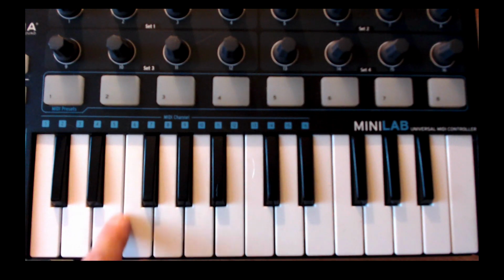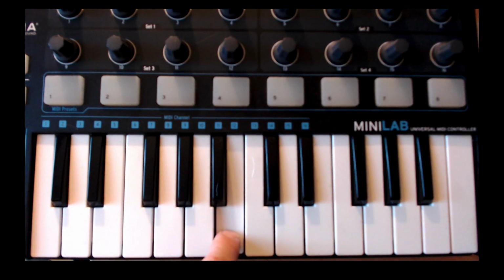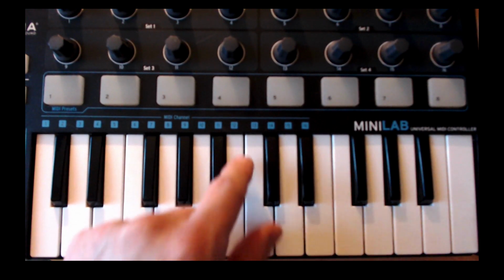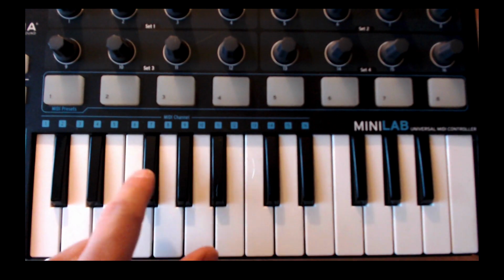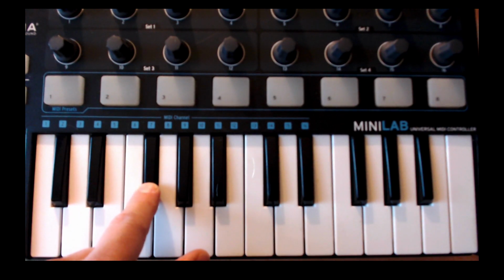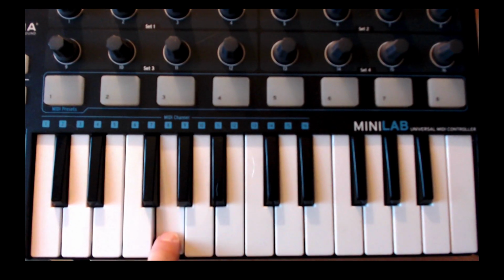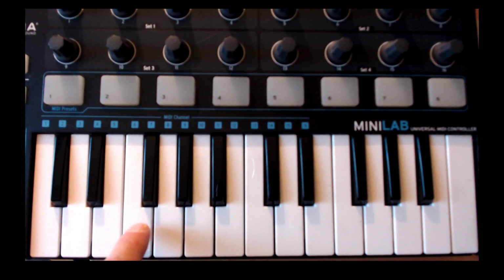E and F is what we call a natural half step. Same thing with B to C. That's a natural half step. Now, if you add 2 half steps together, you get a whole step. There's 1 half step. And there's another half step. So from F to G is a whole step.